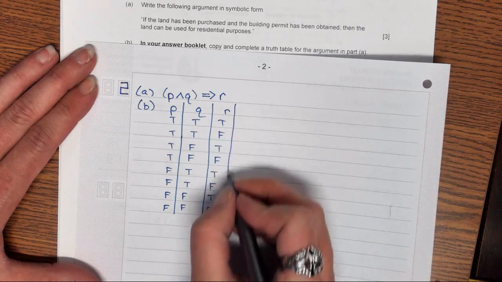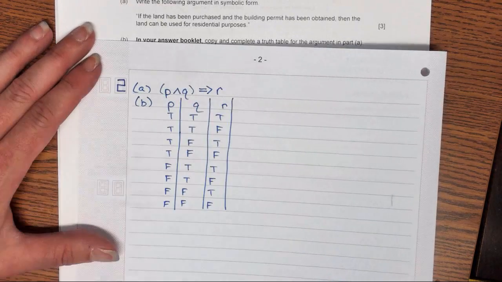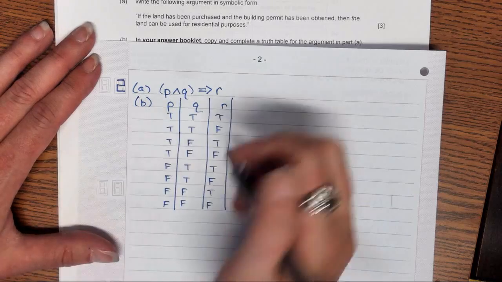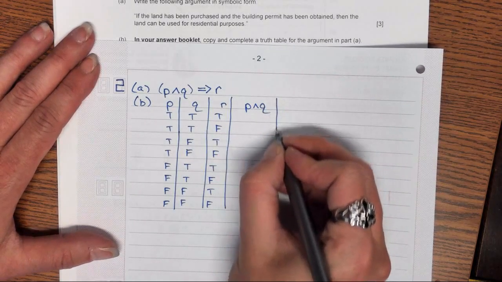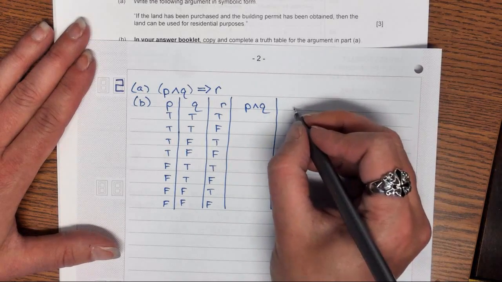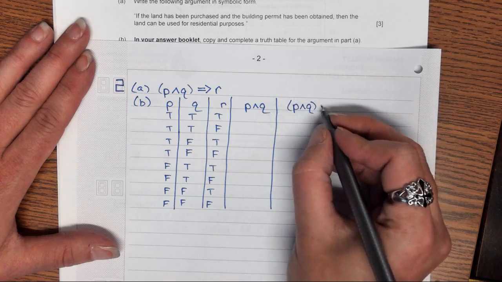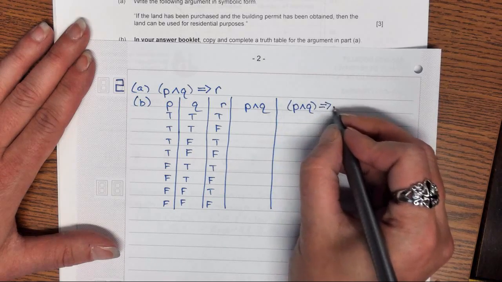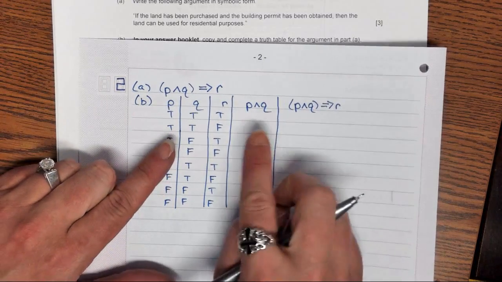What should be my next column? Well, notice that we had grouped together P and Q. So I need a column for P and Q. Then we need to find out what happens when we look at if P and Q happens, then R. If this happens, then R must follow. So let's break it down.